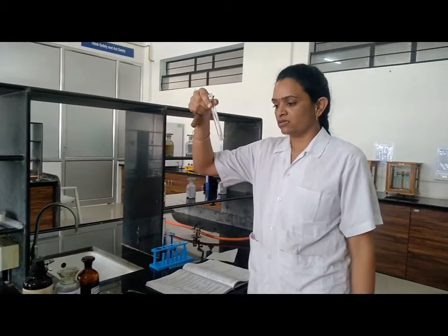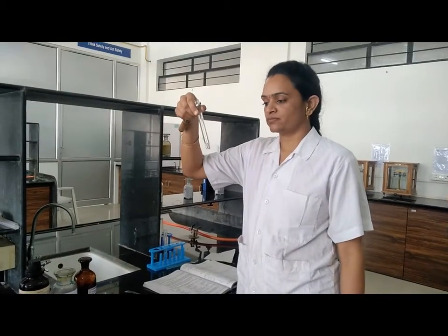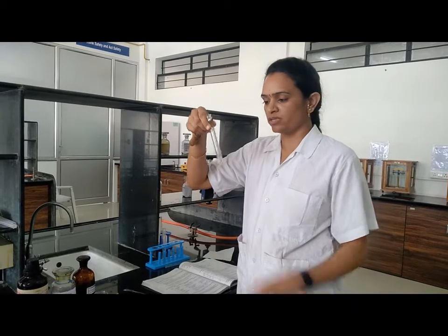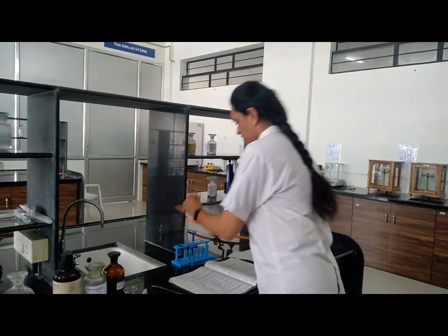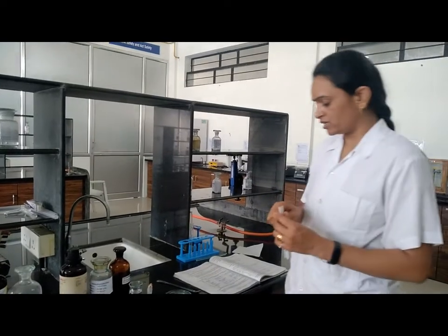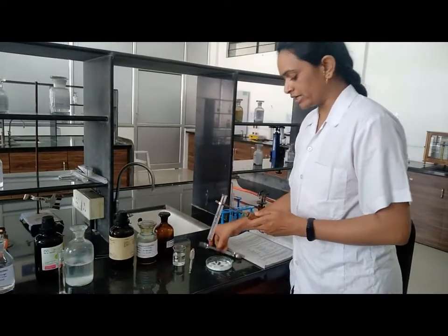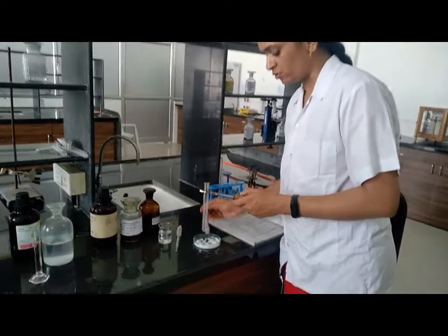Observation is in water aspirin is sparingly soluble. Then second we have to check solubility in alcohol. Again take sample approximately 1 to 2 milligram.